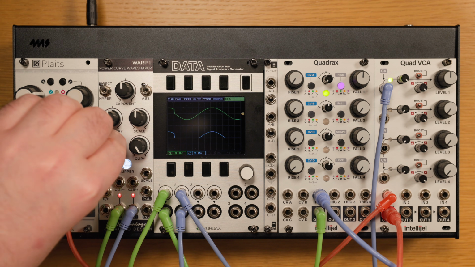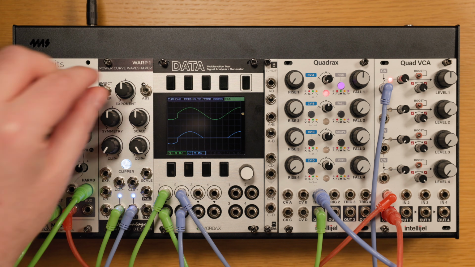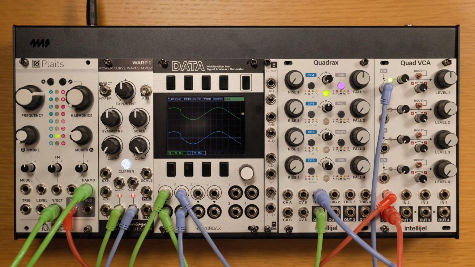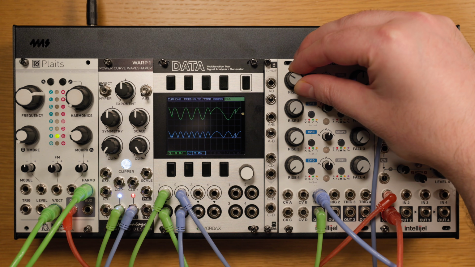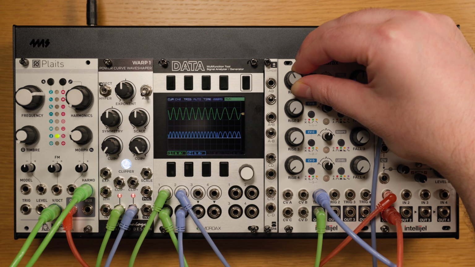Alternatively, we could use the absolute value switch to invert the negative portion of the signal, which has the same effect of making the wave entirely positive, but instead of zeroing out the negative portions, we're inverting them, which has the effect, again, of doubling the rate of the LFO. And of course, if we change the base clock rate, we can get different patterns. And if we speed this up, especially with the absolute value switch on, we can start to get into sort of tremolo territory.